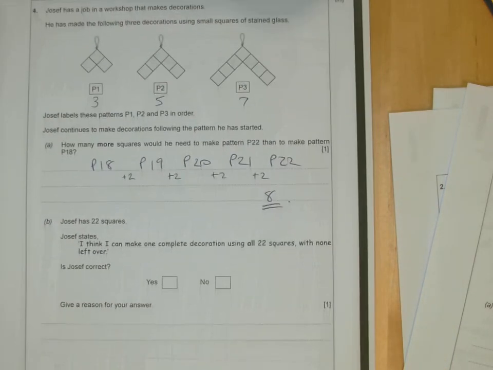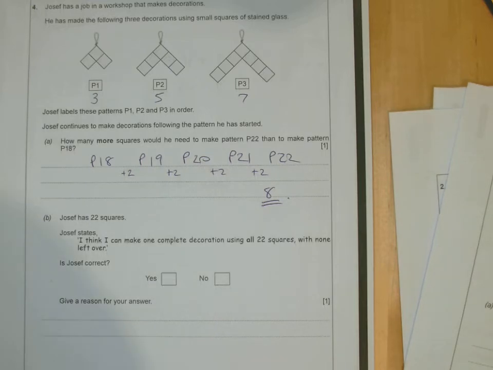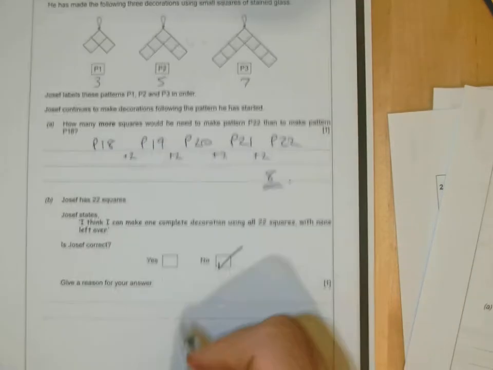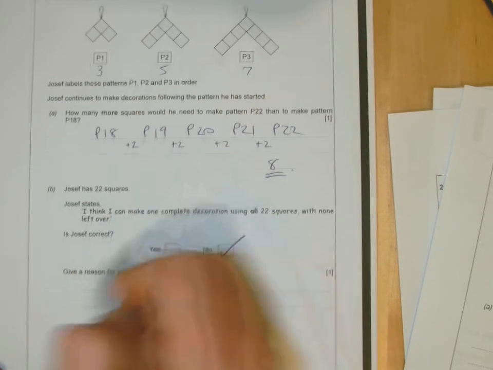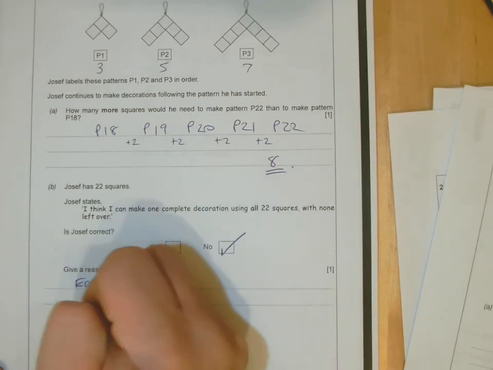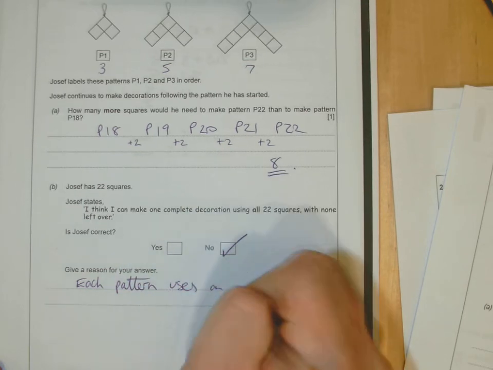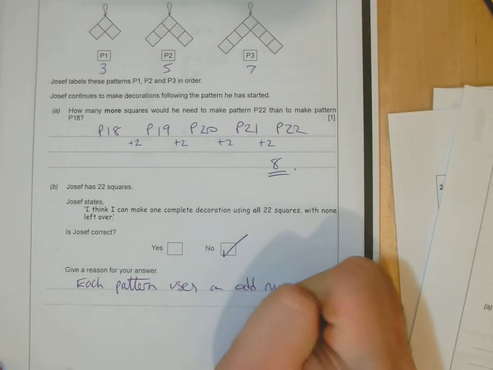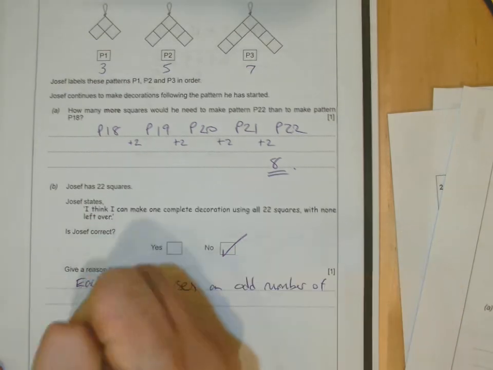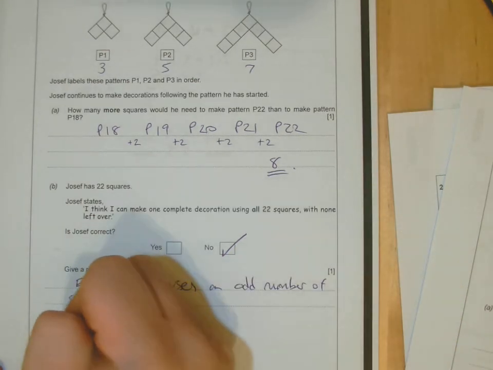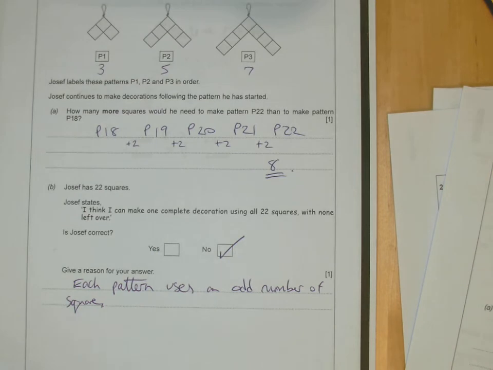Part B then says Joseph has 22 squares, and he states, I think I can make one complete decoration using all 22 squares with none left over. Is Joseph correct? Well, no, he's not correct, because each pattern uses an odd number of squares, and we can say that. Each pattern uses an odd number of squares. So there'll be one left over.